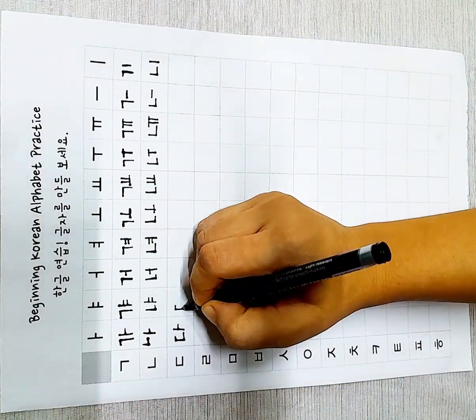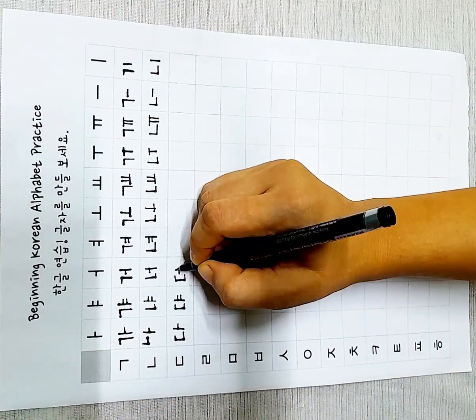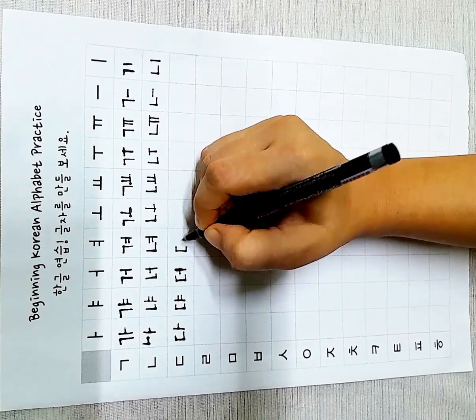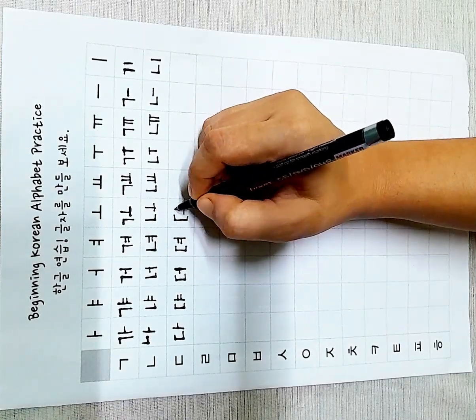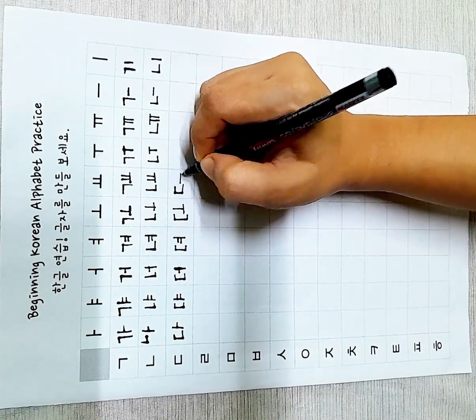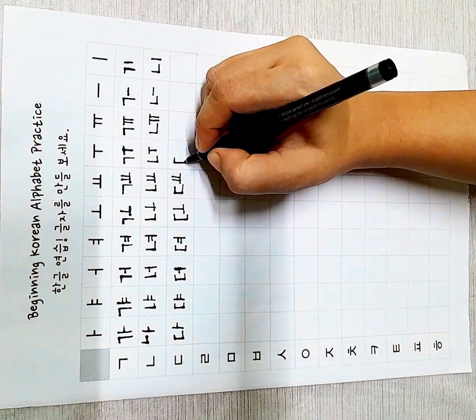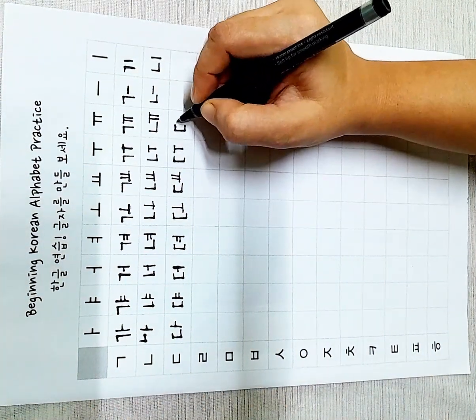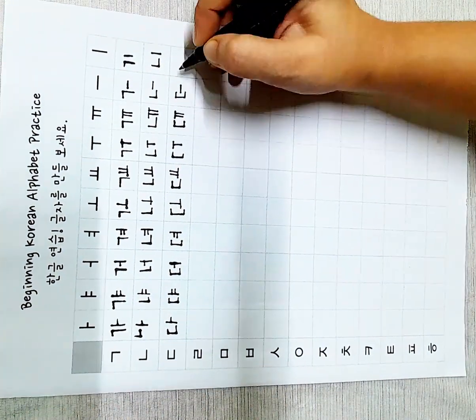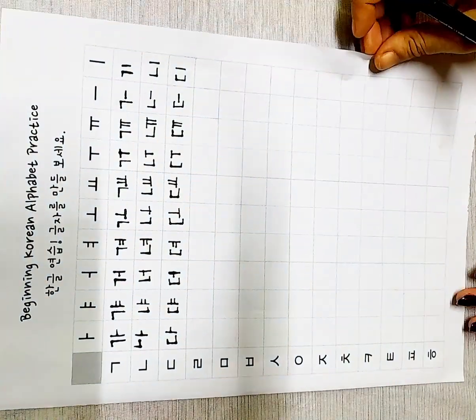For example, the word na, or I, is formed by adding the consonant n with the vowel a. N plus a equals na. The noun particle neun is created by adding 2 consonants n with the vowel eu. N plus eu plus n equals neun.